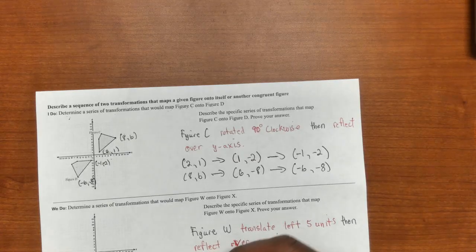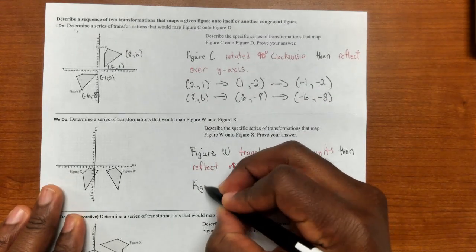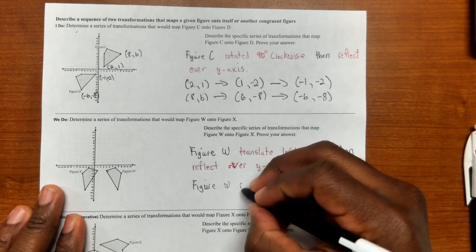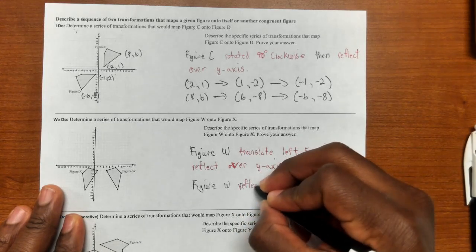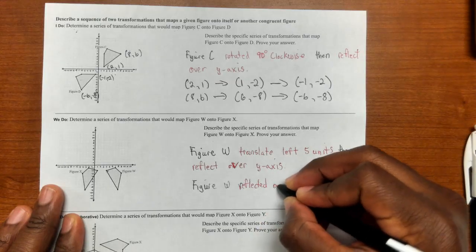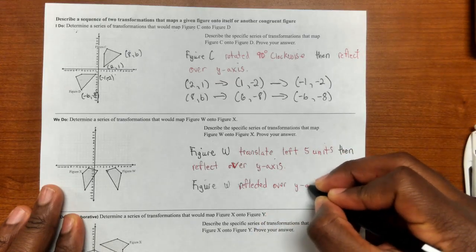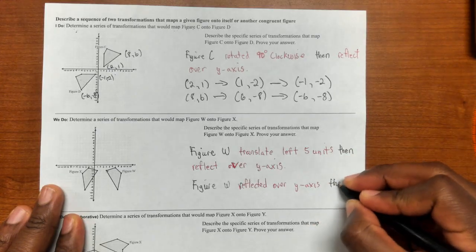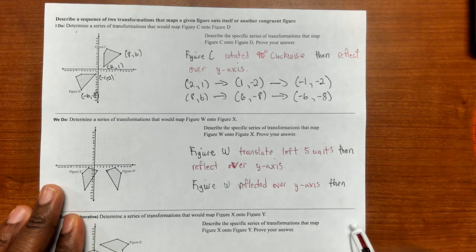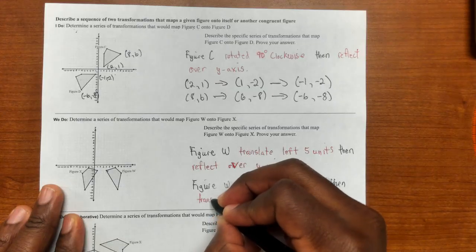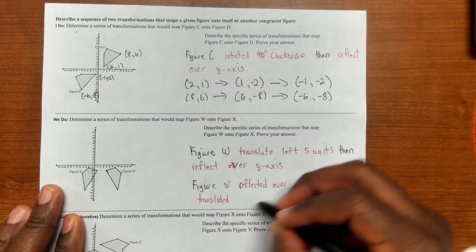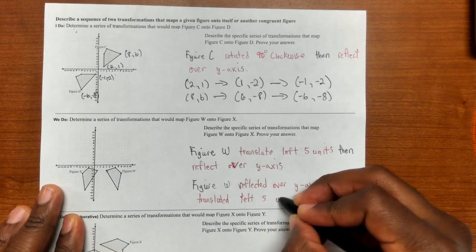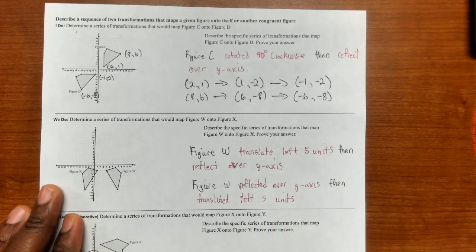So I actually instead reflected figure W over the y-axis, then translated left 5 units. Okay, so that's actually what I did.